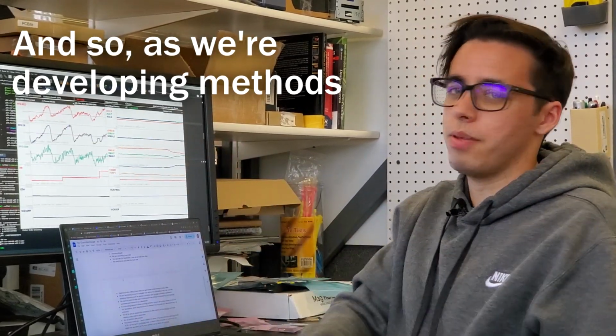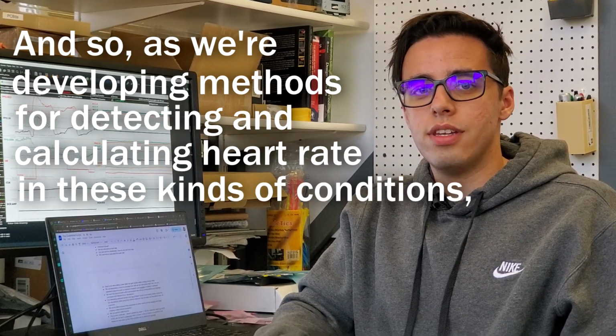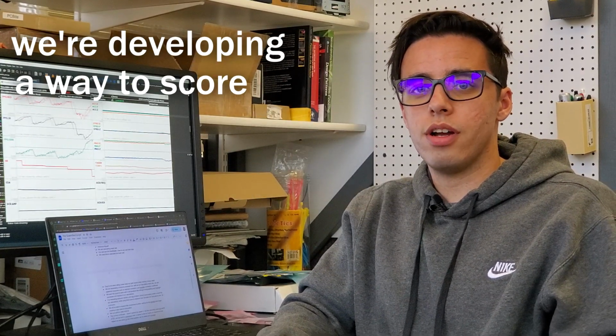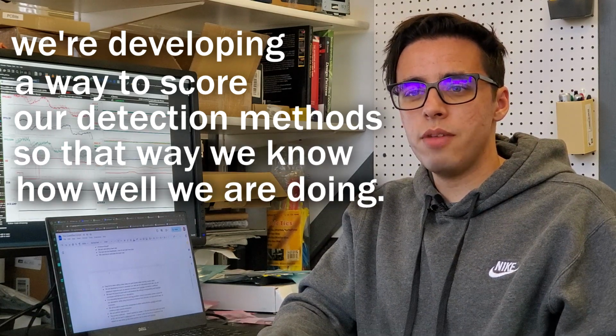And so as we're developing methods for detecting and calculating heart rate in these kinds of conditions, we're developing a way to score our detection methods so that way we know how well we're doing. And when we're developing these, we use different types of statistical measures, such as Pearson's correlation or Kendall's correlation coefficient. And these methods allow us to compare how we're doing to a gold standard heart rate detection that we know is correct.